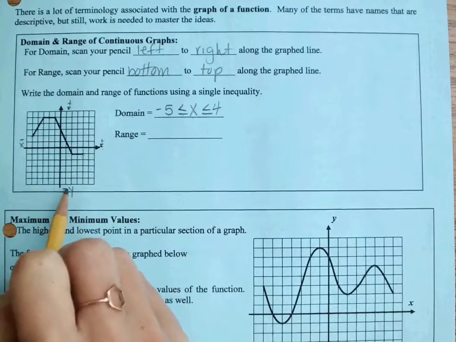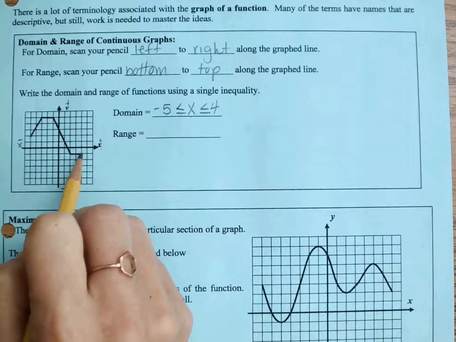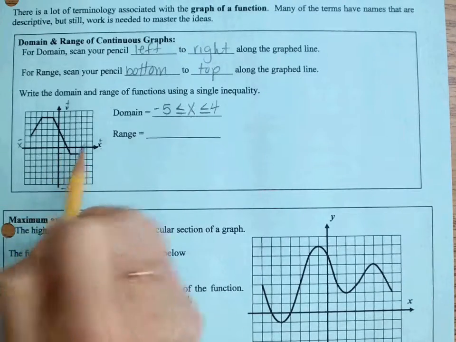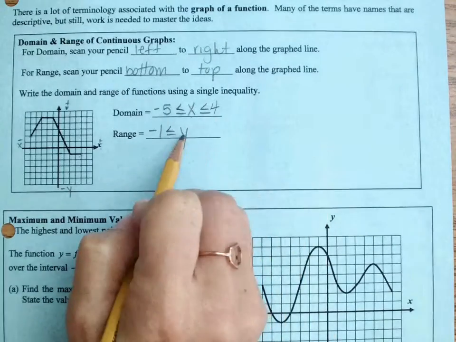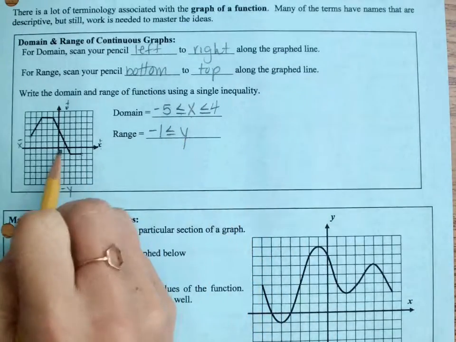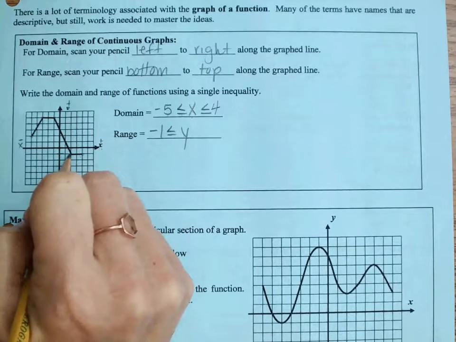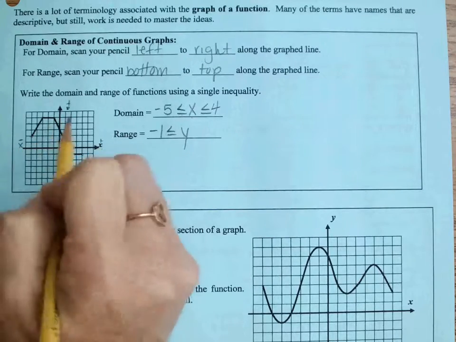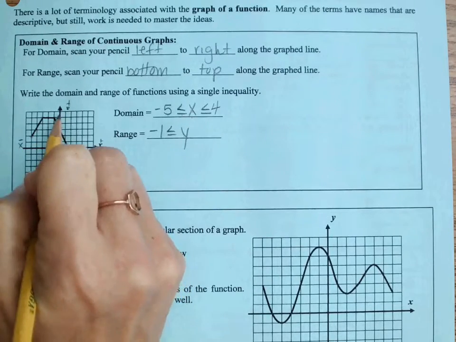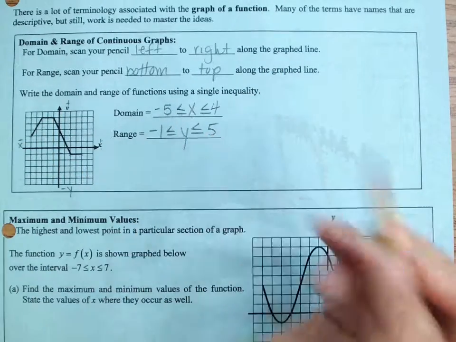Now, range, the similar idea. We're going to go from bottom to top. The very bottom point of this graphed line is -1 on the y-axis. So -1 is less than or equal to y, because this is going to be all your y values that are greater than or equal to -1. Now the very highest point, so I go from -1 to the top. This is +5: 1, 2, 3, 4, 5. So I'm going to write down 5. It's going to be less than or equal to 5.